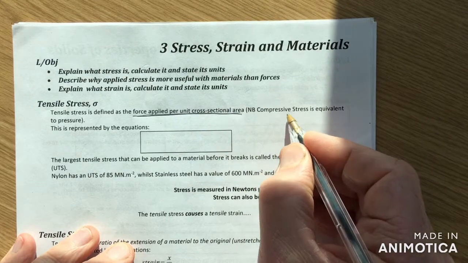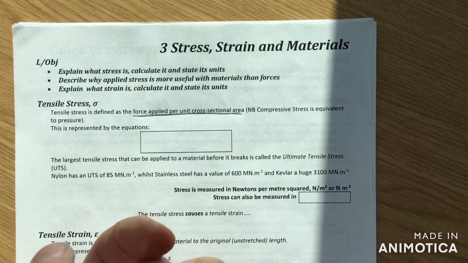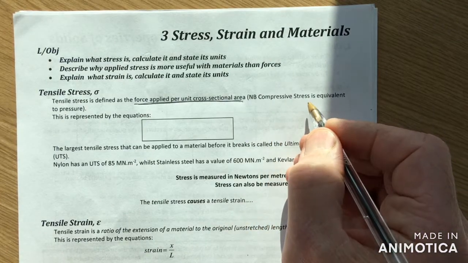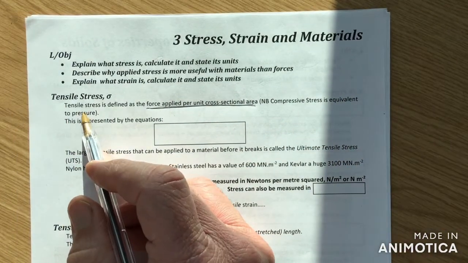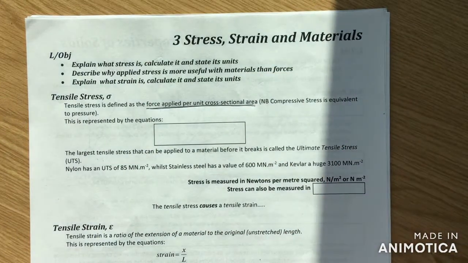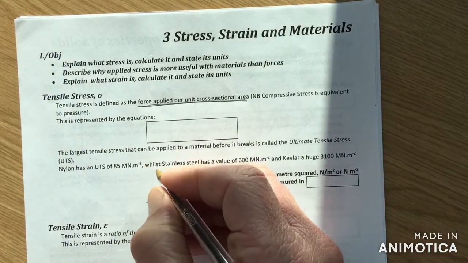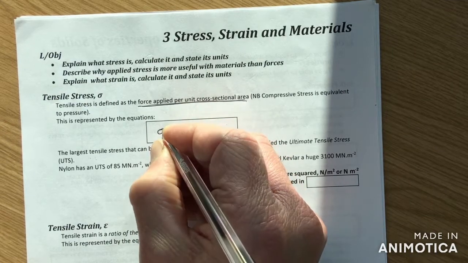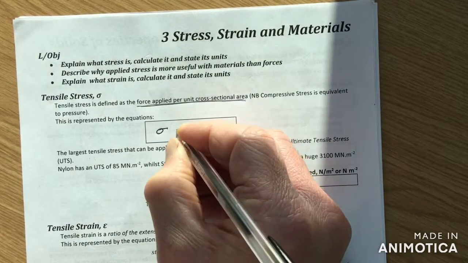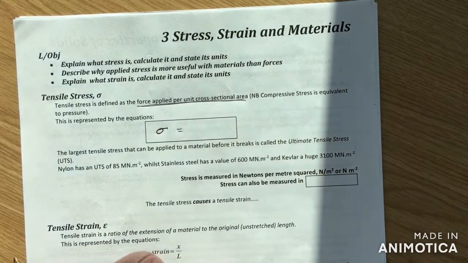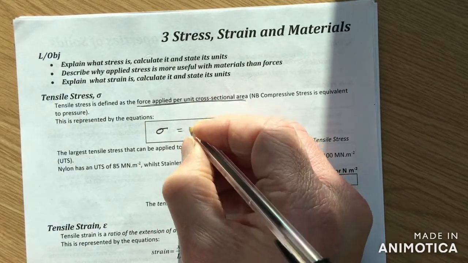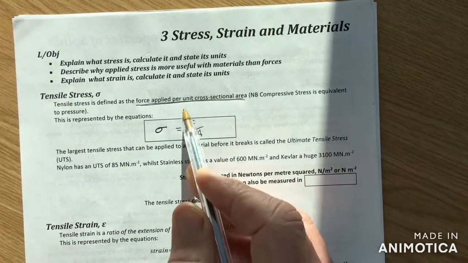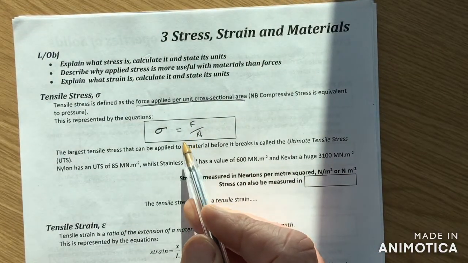Okay, so if you are compressing it, that tends to be called pressure in everyday speak, but actually it's compressive stress. And if it's tensile stress, then it's stretching instead. So equation-wise, it's nice and straightforward: the symbol is a lowercase sigma, and sigma is the force over the area. Very similar to pressure, the same kind of thing.